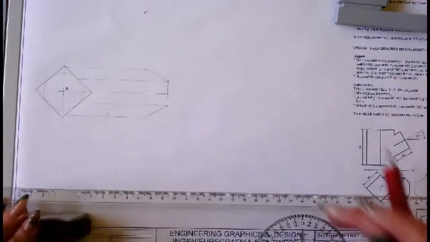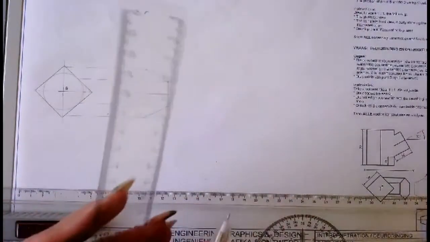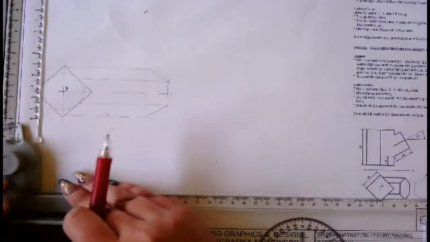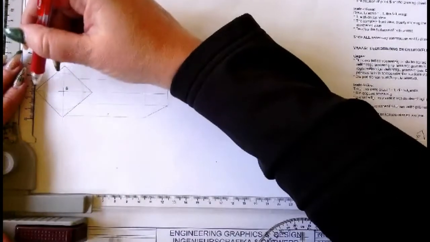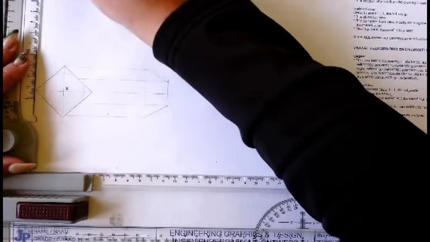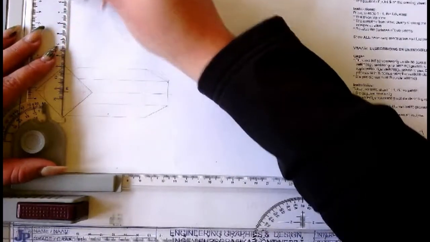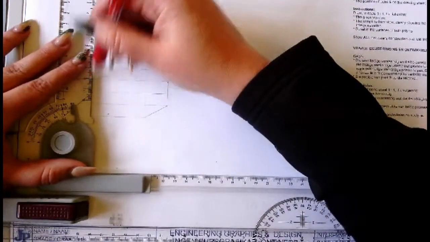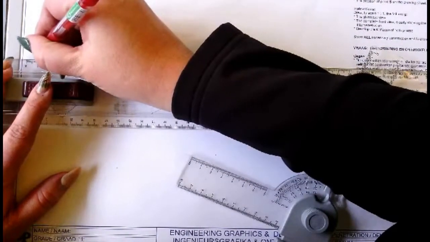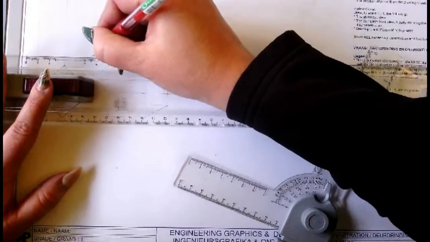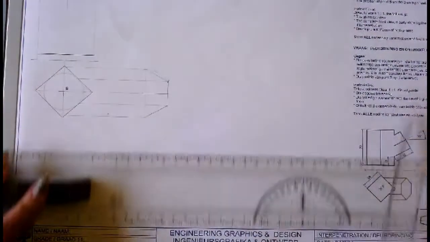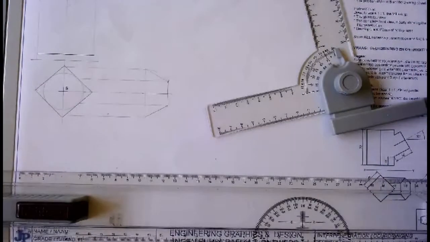Okay, so I have that, and now I'm going to go to my front view. So I'm done with that. I'm going to just project all corners of my square. I will get an XY axis. And I will get the base of my front surface. Then I will measure the height of my front surface, which is 72.